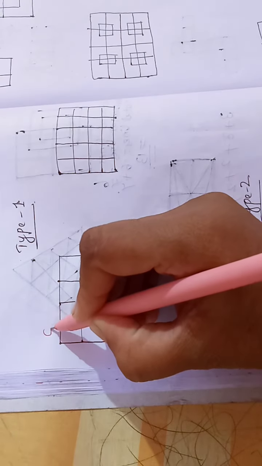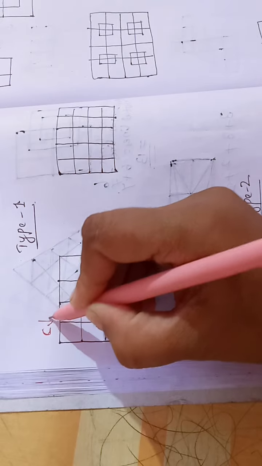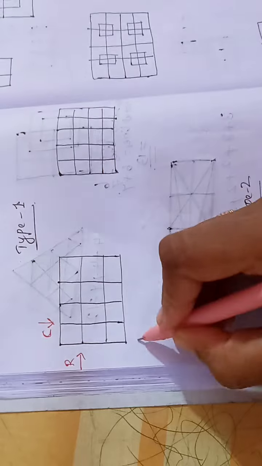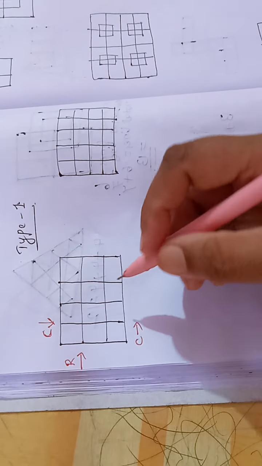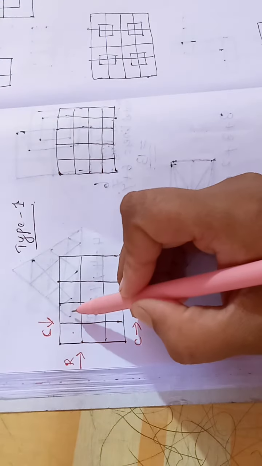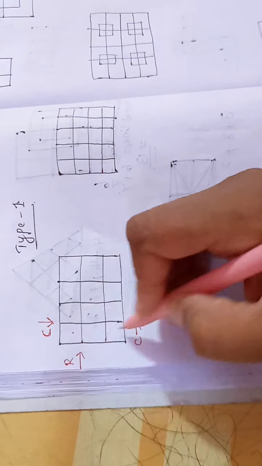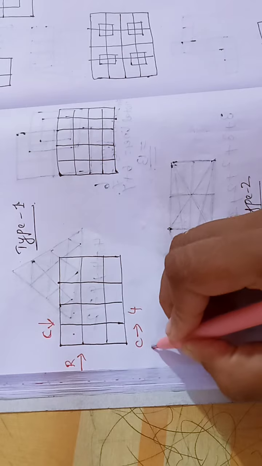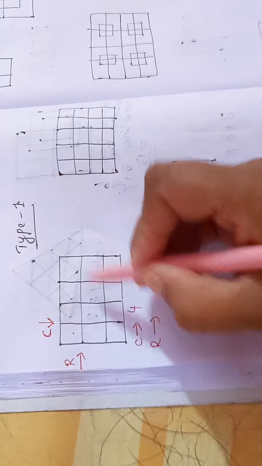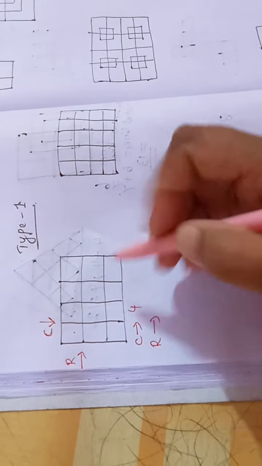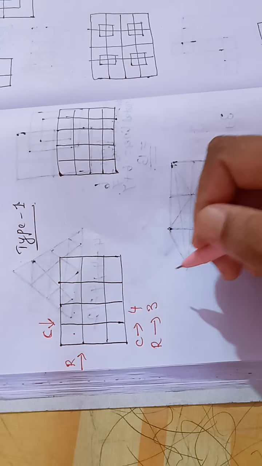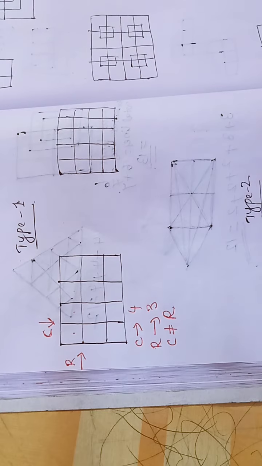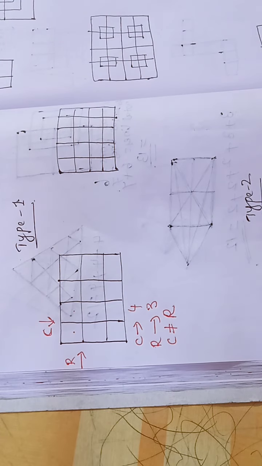Now, column means this one and these are rows. So in this diagram, how many columns are there? 1, 2, 3, 4. So these are columns, 4 columns. And how many rows are there? 1, 2, 3. 3 rows are there. Means here columns are not equal to rows. They are different in number.